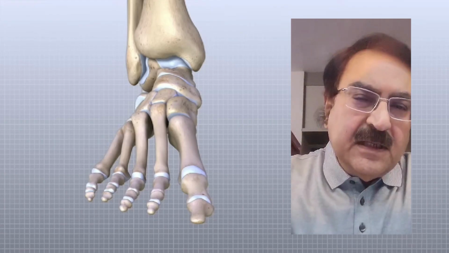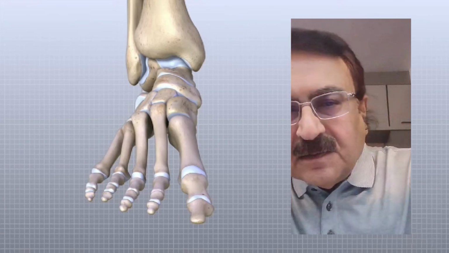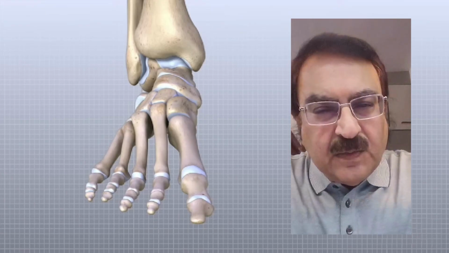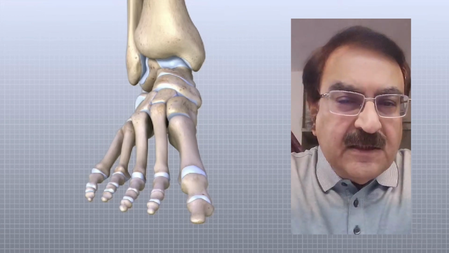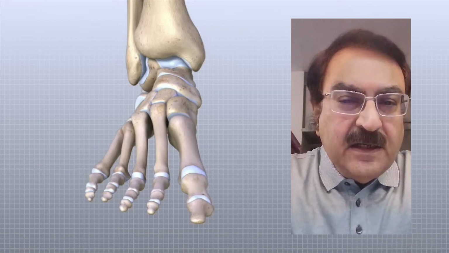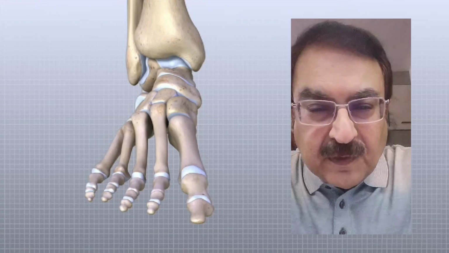The foot is an incredibly complex mechanism. Over the next few minutes, we are going to study the various conditions and the structures related to the surgical procedures of the foot.